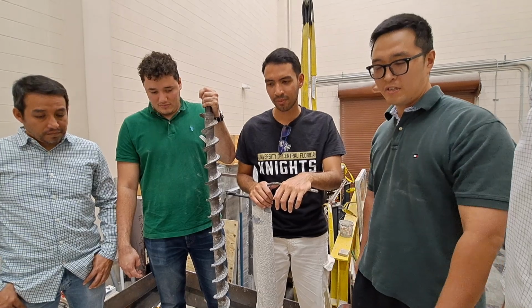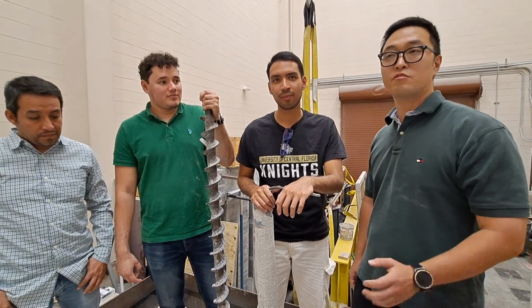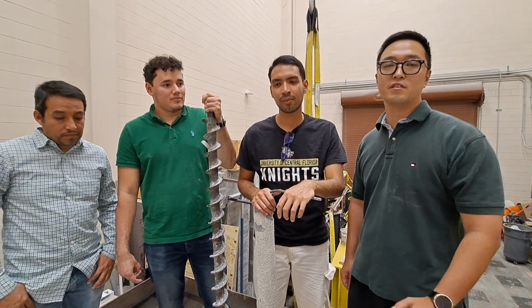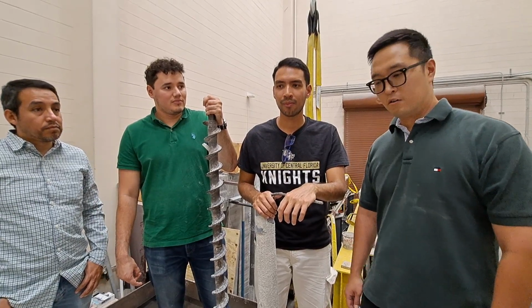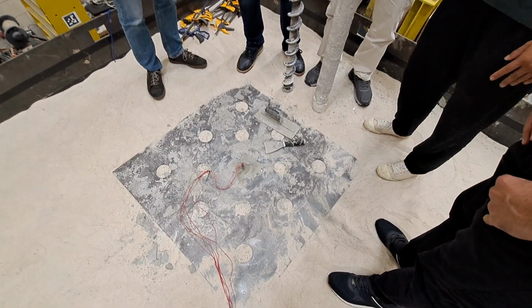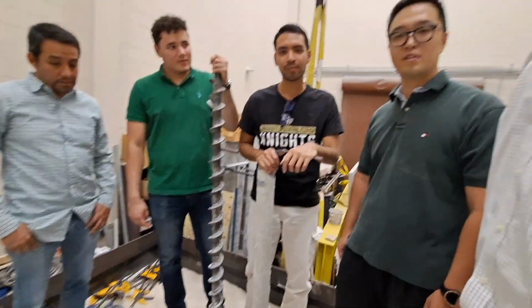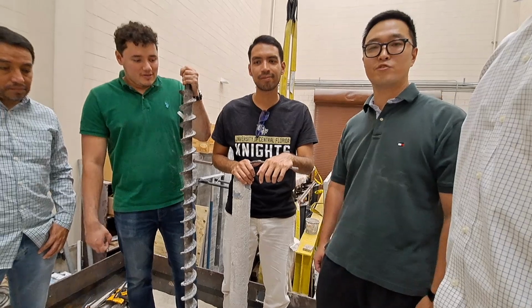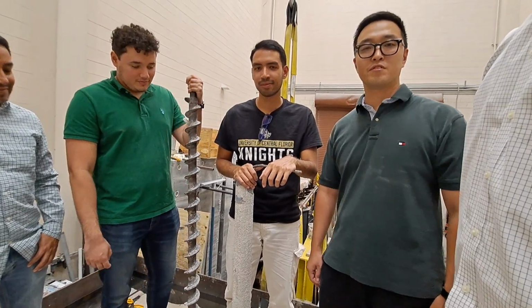Through our experiment, we try to investigate the effect of spacing on the actual behavior of the pile. We hope we have great experimental results.